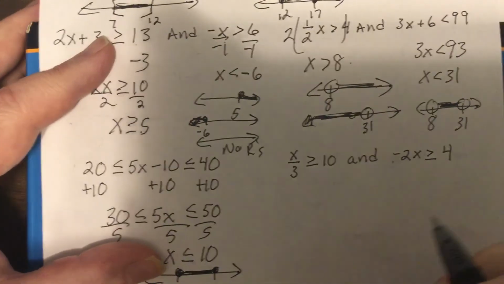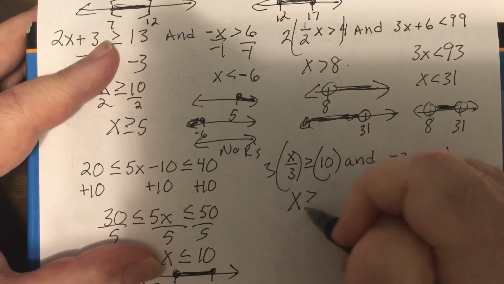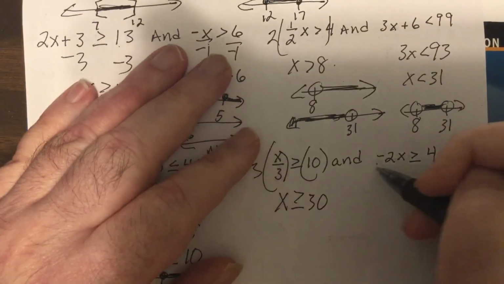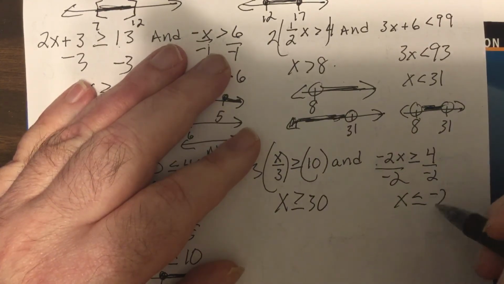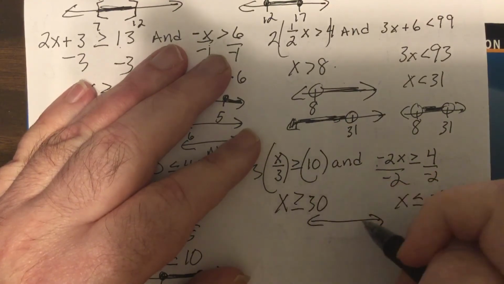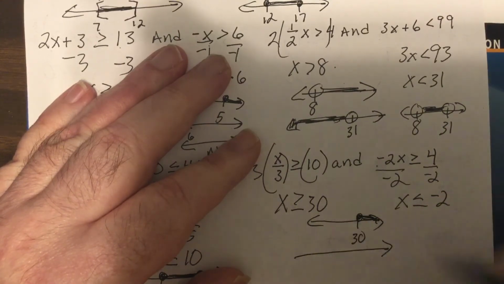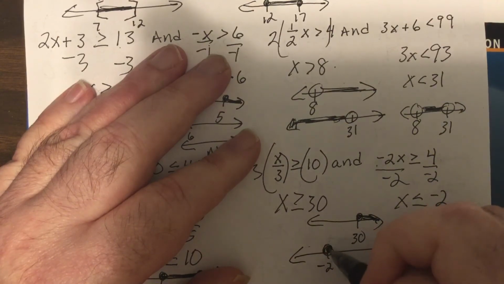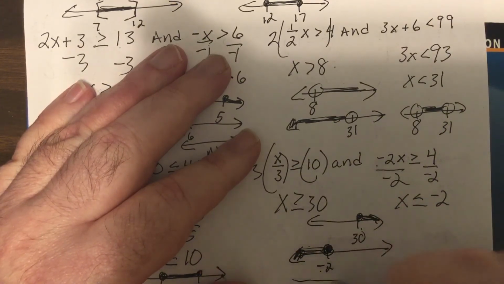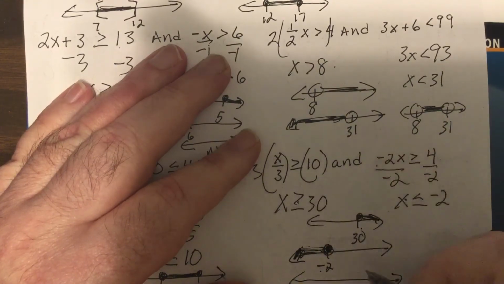Then the last one, holy cheese, multiply by 3, so x is greater than or equal to 30. Here divide by -2, so switch the inequality. So here's greater than or equal to 30. Yay! Here's less than or equal to -2. Now, make sure you have these numbers in the right spot. That's what usually messes people up. But notice nothing is common. Nothing is smaller than -2 and bigger than 30 at the same time.